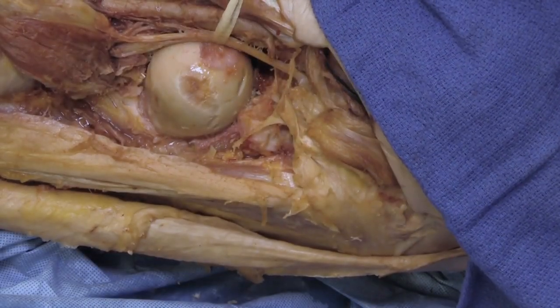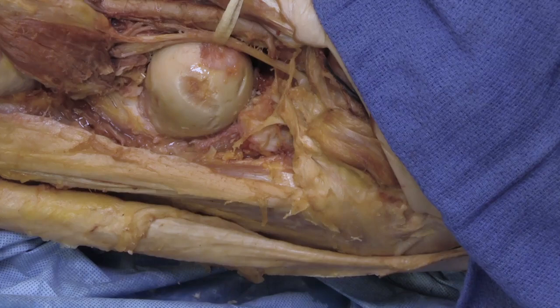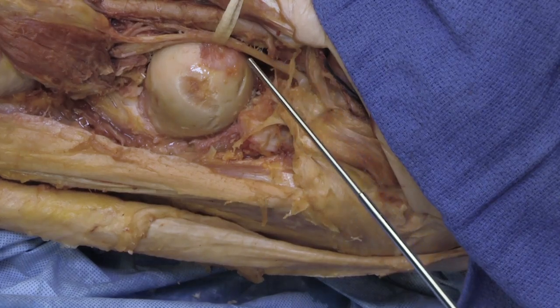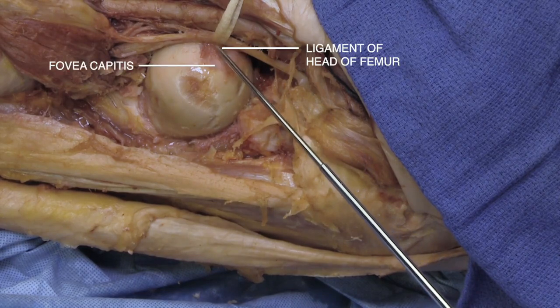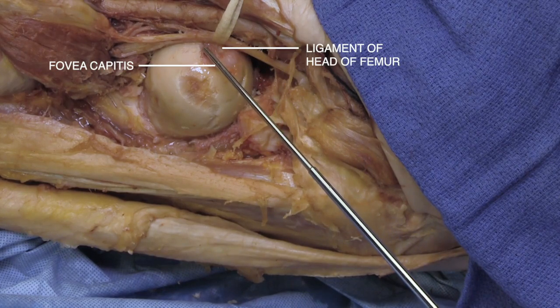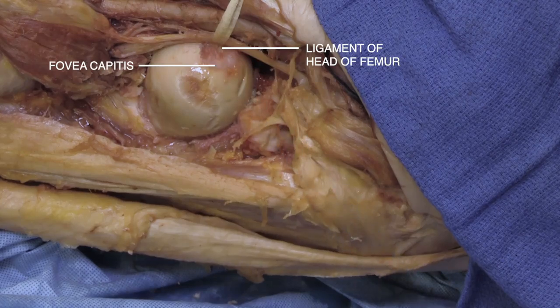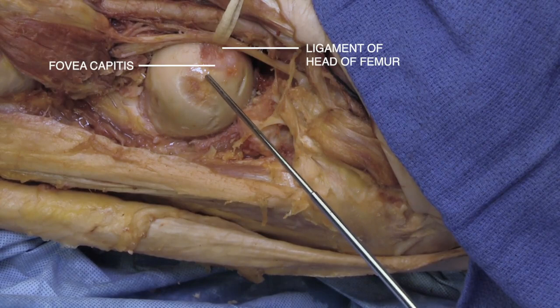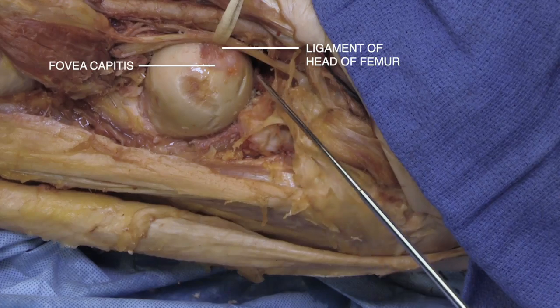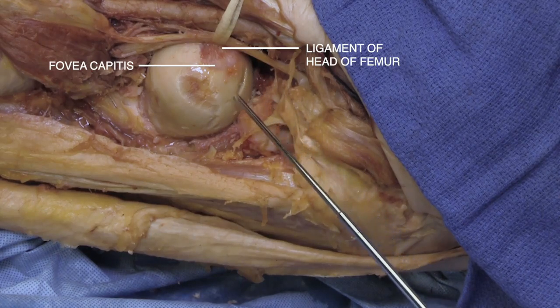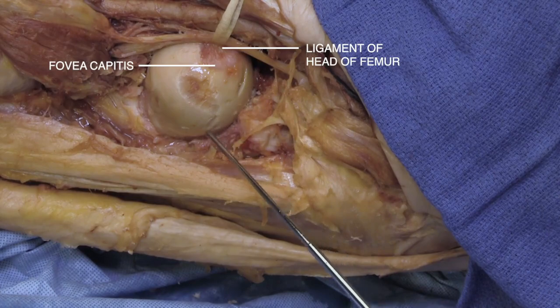We have a higher power view of the head of the femur. We show the ligament of the head of the femur attaching to the fovea. This ligament may be an important source of blood supply to the femoral head. We see a region of arthritis where the cartilage has been worn away, and we see some small defects in the cartilage made during the course of our acetabular resection.